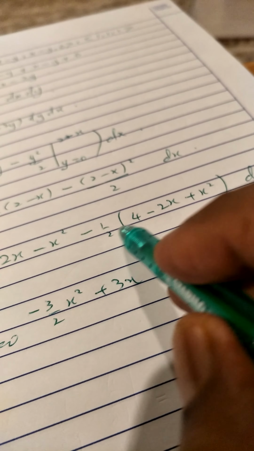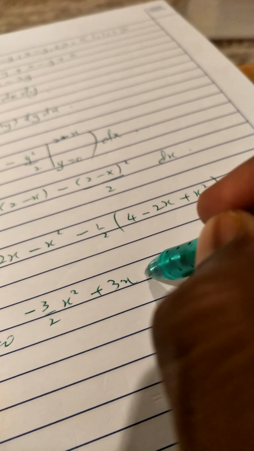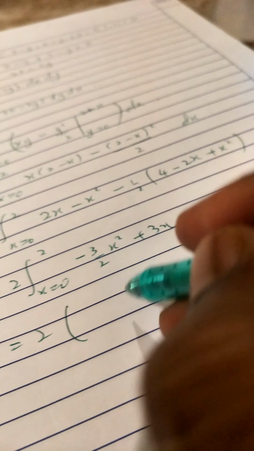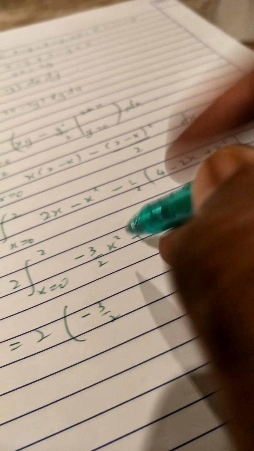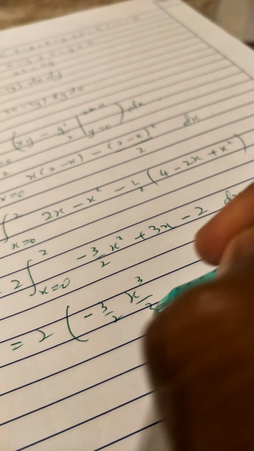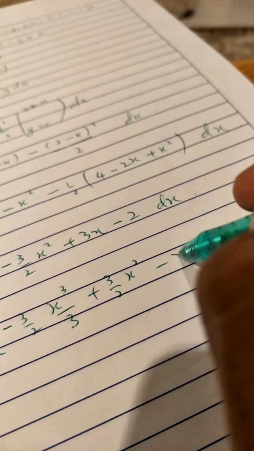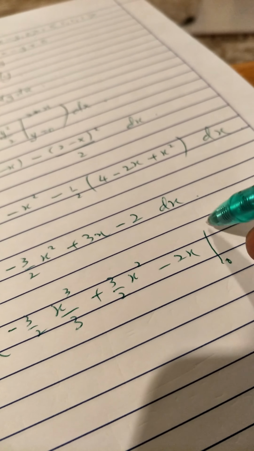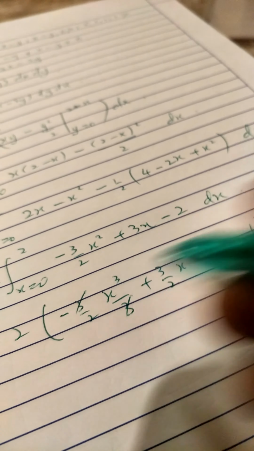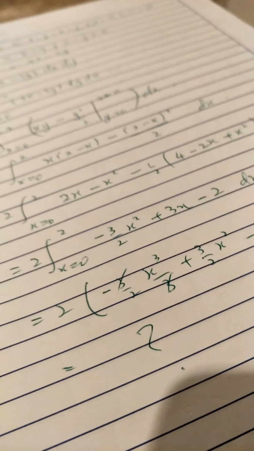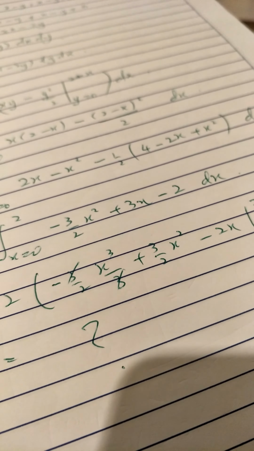Okay, and then here you have minus half, minus 2 dx. So that you have 2, that you get negative 3 over 2 x cubed over 3 plus 3 over 2 x squared minus 2x from 0 to 2. That cancels out. Now I think you can find out the result. Okay, just do it yourself, that part.